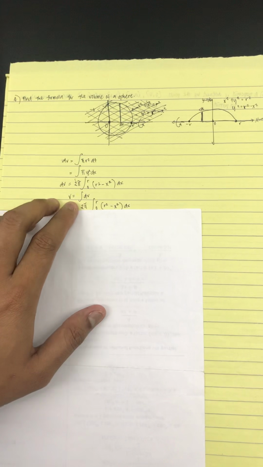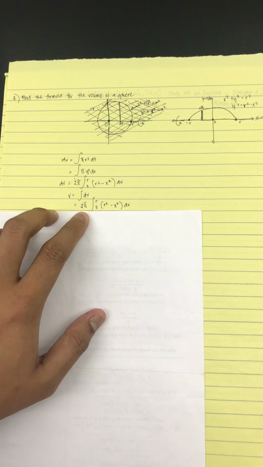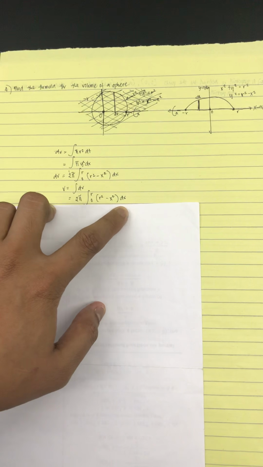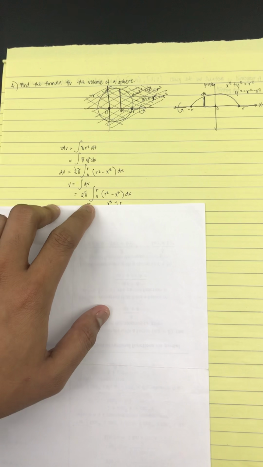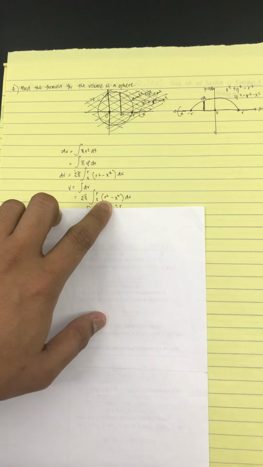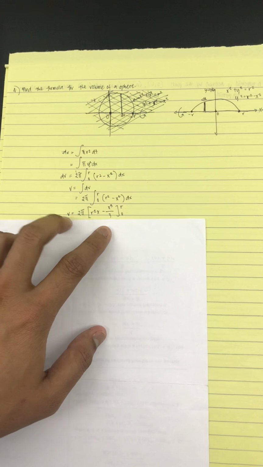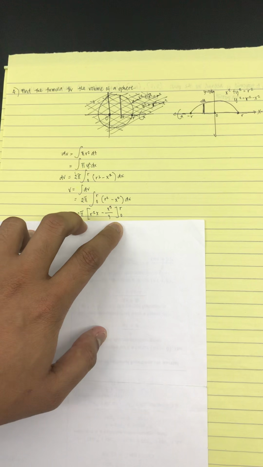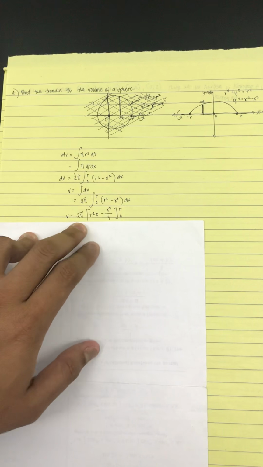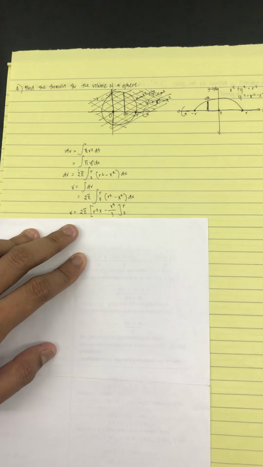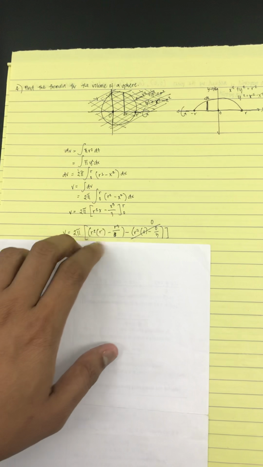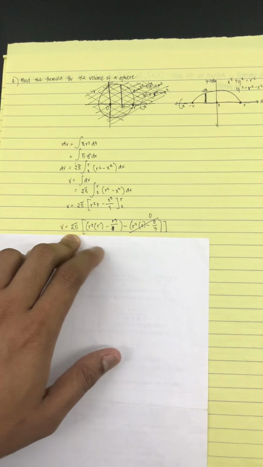So to get the volume, we have 2 pi times the integral of r squared minus x squared from 0 to r. Integrating it in terms of x, we will have 2 pi times the quantity of r squared x minus x cubed over 3 from 0 to r. And now we subtract the lower limit from the upper limit.